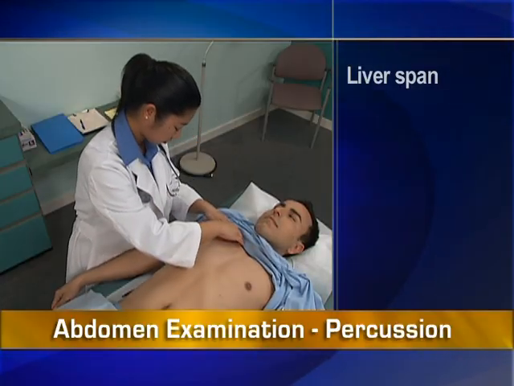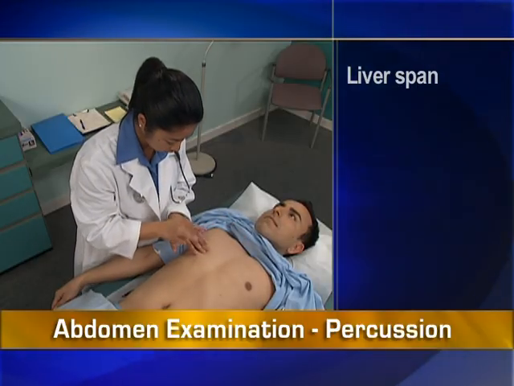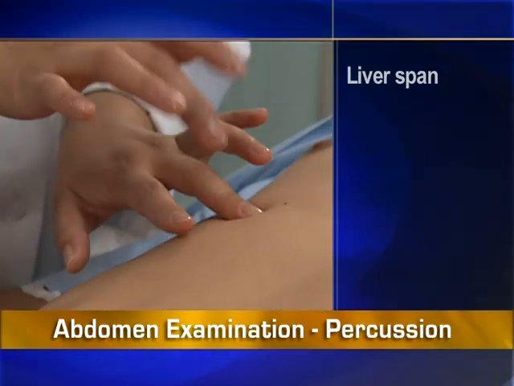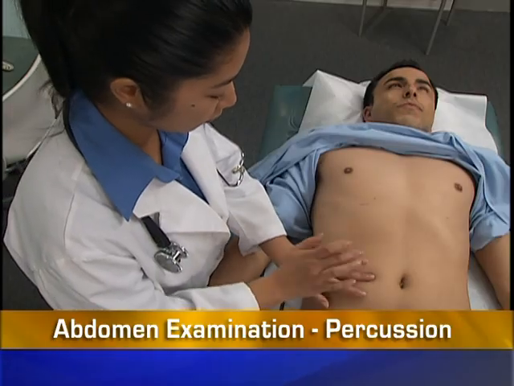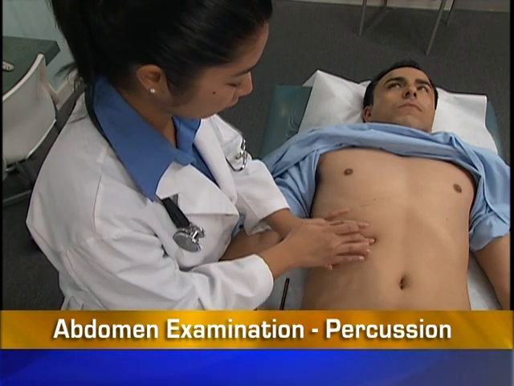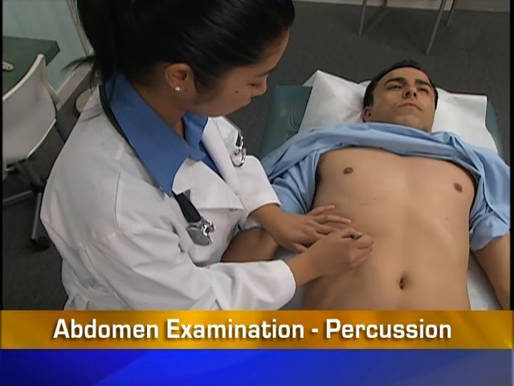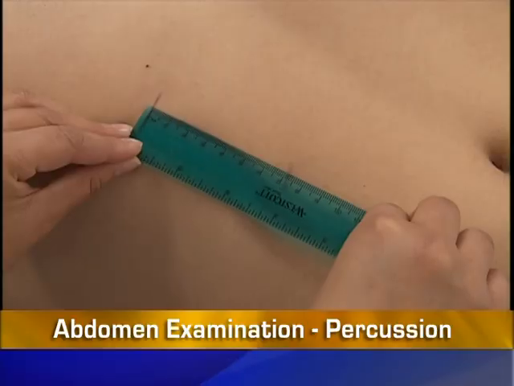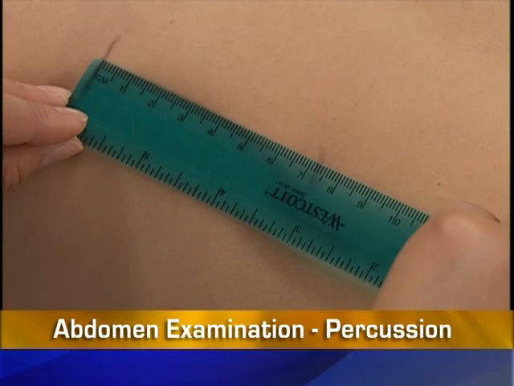Now measure the liver span through percussion down the right midclavicular line. Begin over the lungs and percuss down the intercostal spaces until the sound changes from resonance to dullness. Mark the spot, which is usually in the 5th intercostal space. Then percuss up the midclavicular line beginning over the abdomen. Note where the sound changes from tympany to dullness. Mark this spot, which is normally at the right costal margin. Measure the distance between the 2 marks. Typically, it ranges from 6 to 12 centimeters.